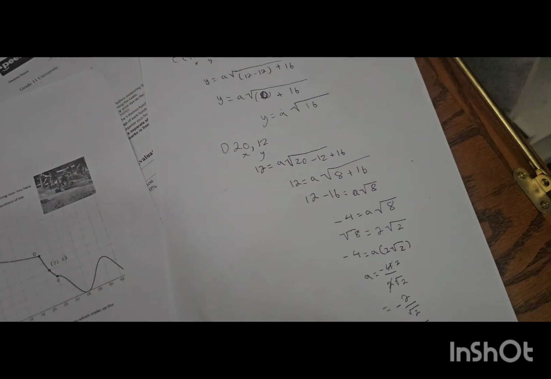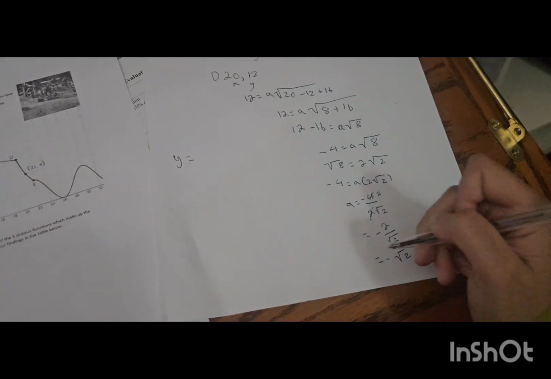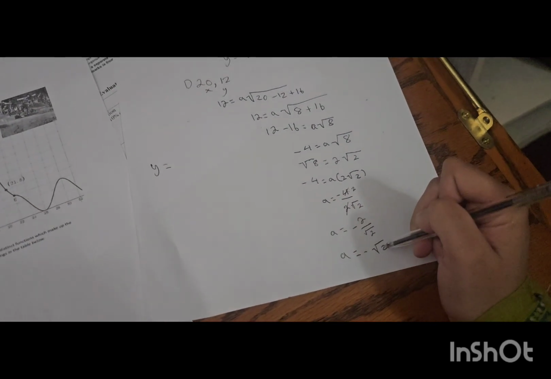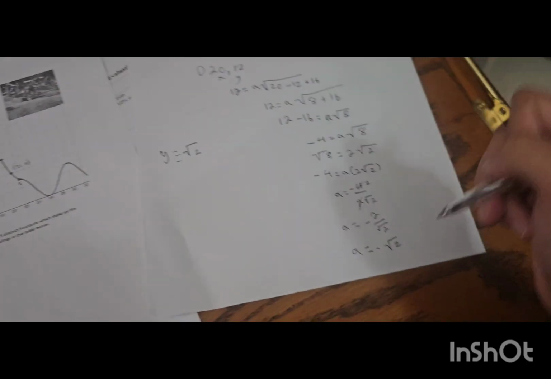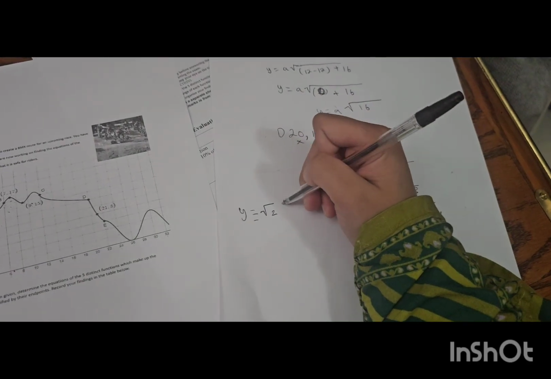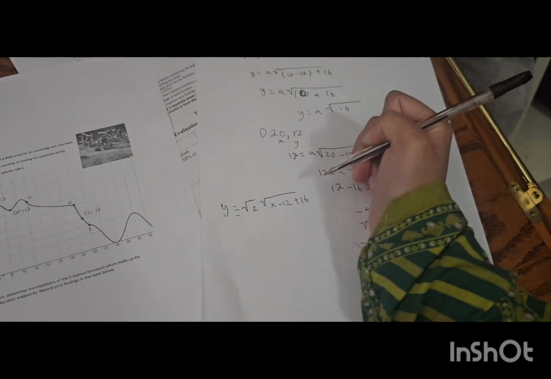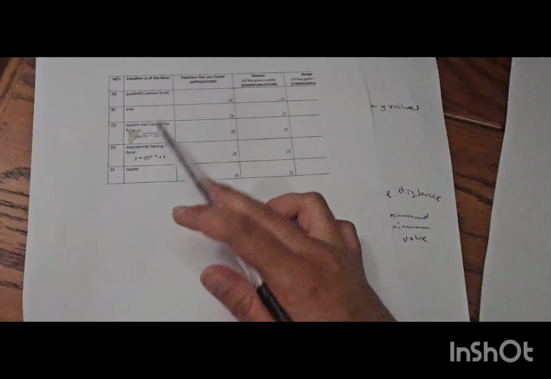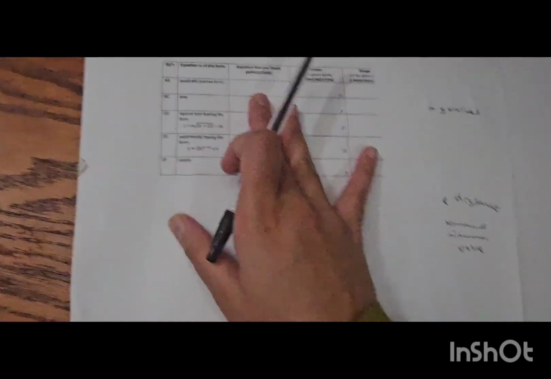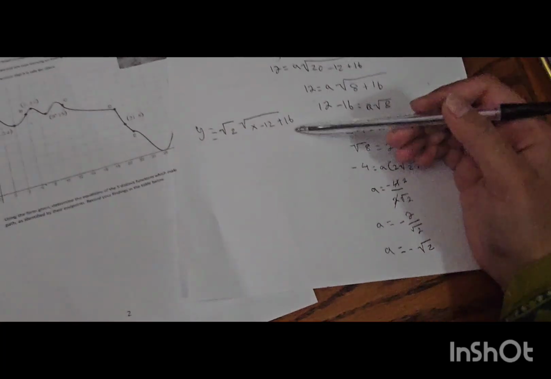Okay, so now my equation is y = a, which is negative √2, times √(x − 12) plus 16. I got that from the function I was given, so that is where I got that from.